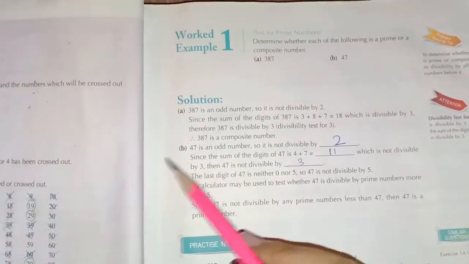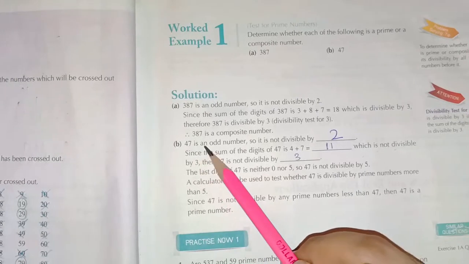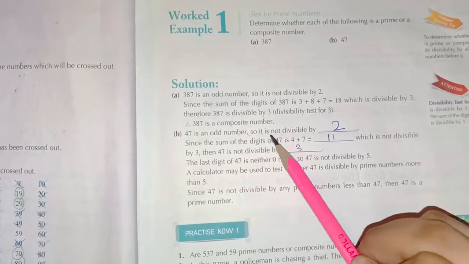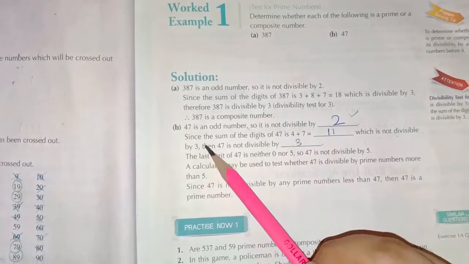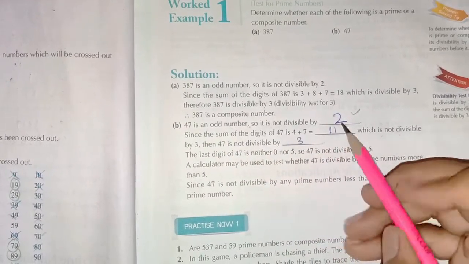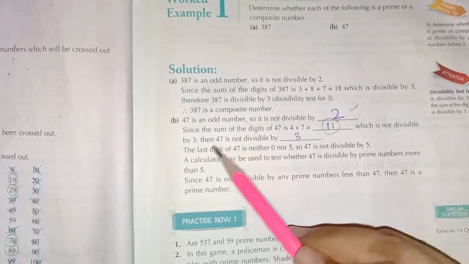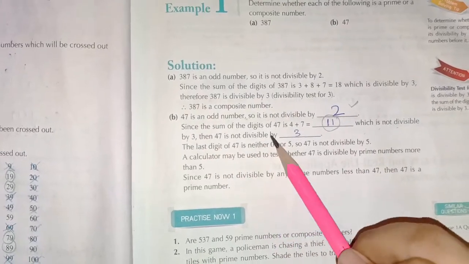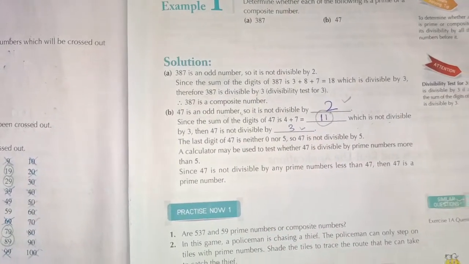Page number 6. Here we have the solution. 47 is an odd number, so it is not divisible by 2. The sum of the digits of 47 is 4 plus 7, which is 11. So 47 is not divisible by 3.